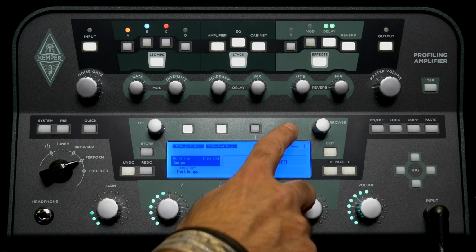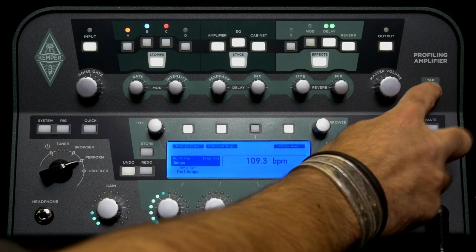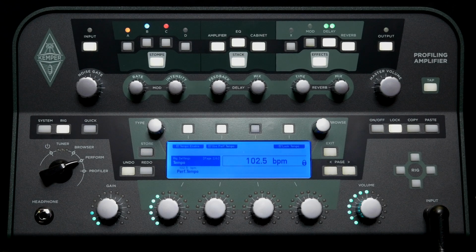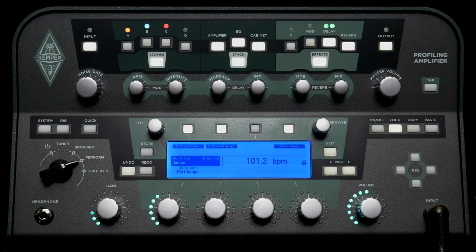lock tempo, and the tempo setting will be the same for all rigs. The tempo is changed as soon as a new value is entered via the tap button on the profiler or remote, or via the control options. This lock function can be set independently in performance and browser modes. Therefore, a locked tempo is not transferred from browser mode to performance mode or vice versa.